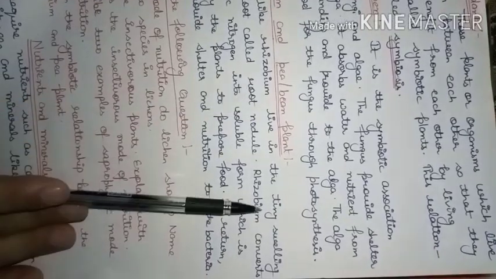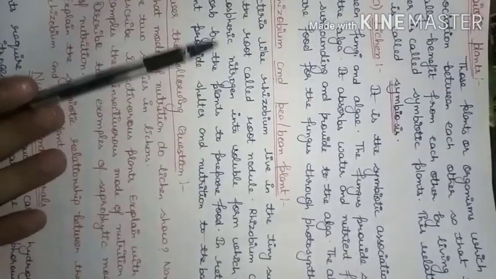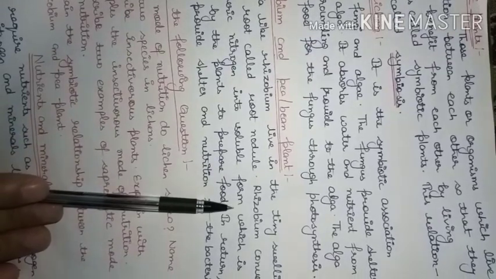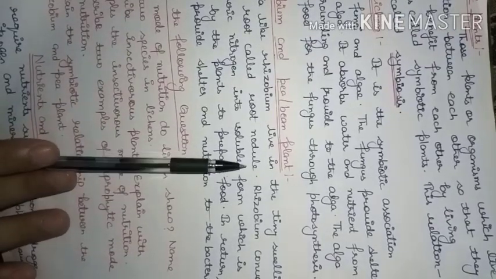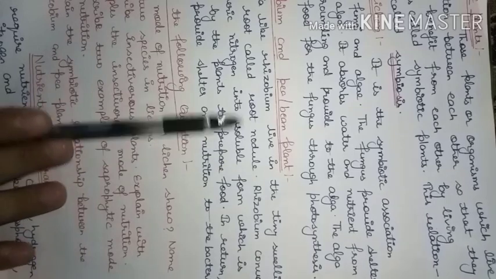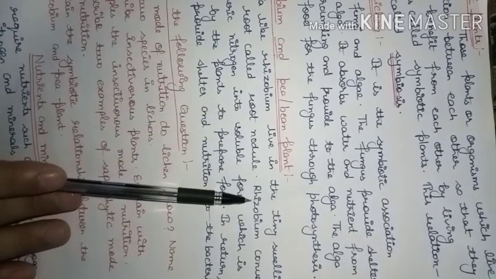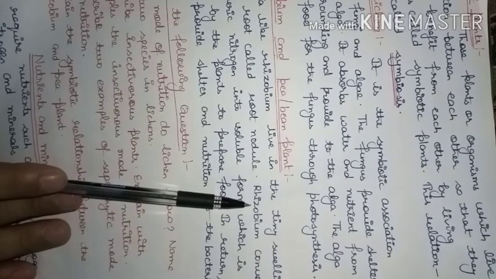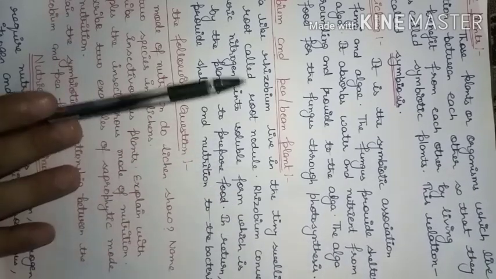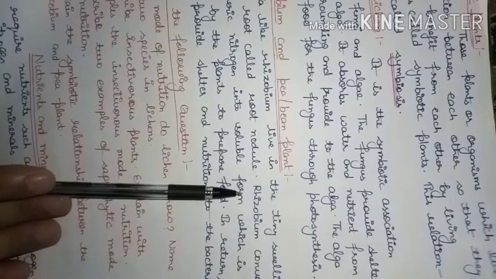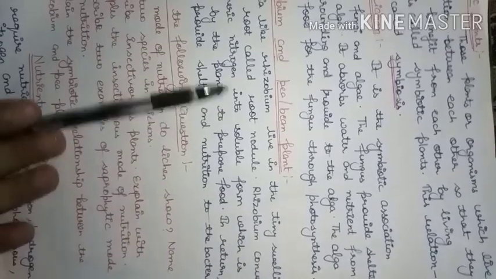So what does rhizobium do? Rhizobium converts atmospheric nitrogen into a soluble form. The nitrogen which is present in the atmosphere cannot be directly taken by the plant. So in their root they contain a bacteria called rhizobium, which converts this atmospheric nitrogen into the soluble form, which goes inside the soil.